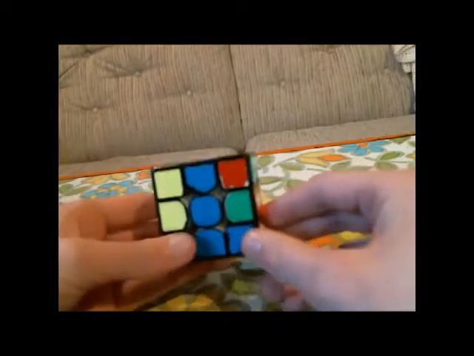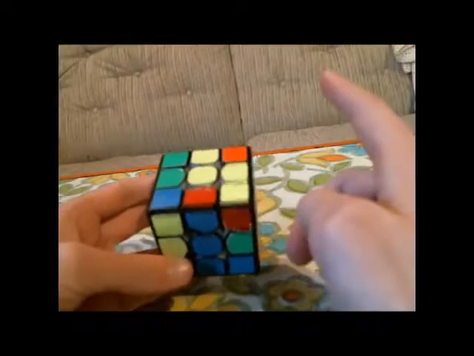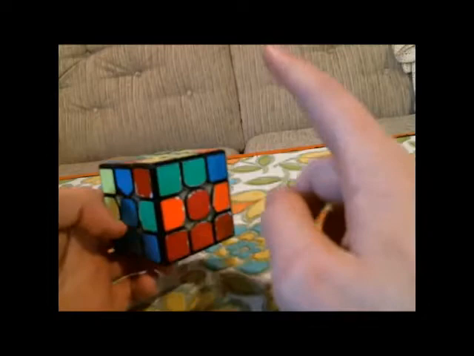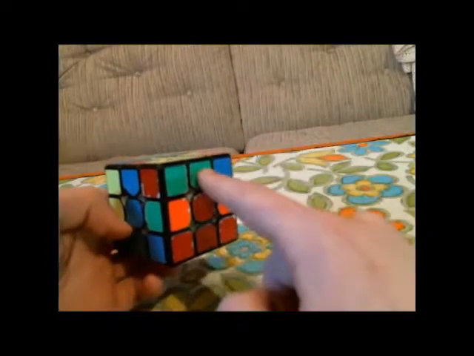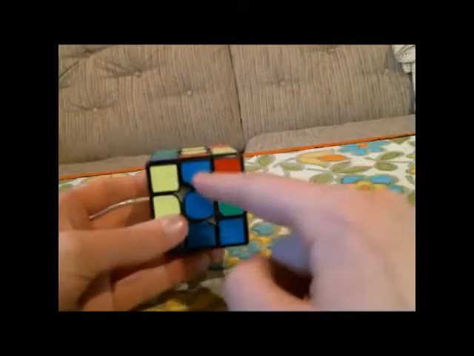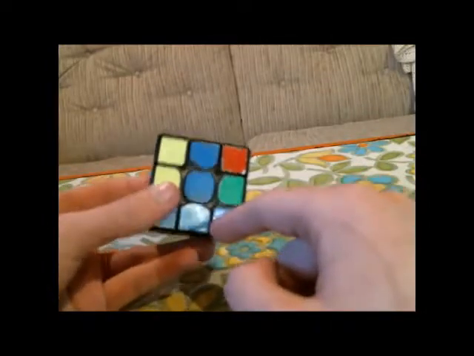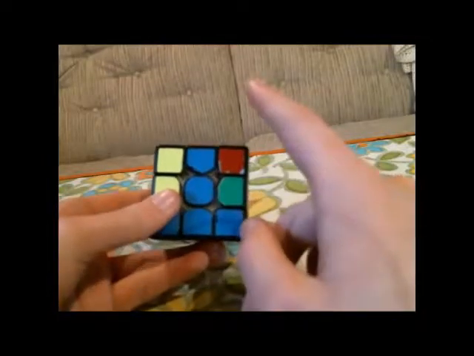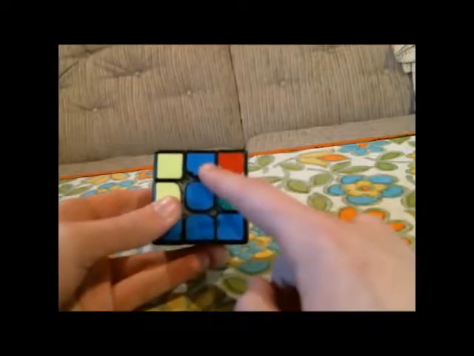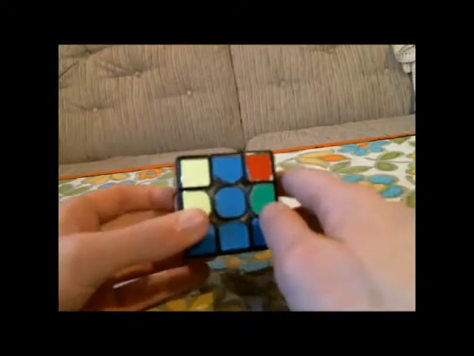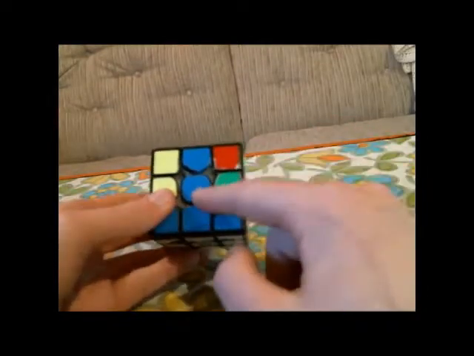You start by choosing an edge piece that does not have yellow on it. An example of an edge piece that would have yellow on it would be that one, which is not a good idea. You don't want to use that one. But one you do want to use would be something like this blue and red one here. So I'm going to use the blue and red one. You look at the color on the bottom of the two. So this would be on top, this would be on the bottom, I guess. And you line it up with the center, which it obviously is.